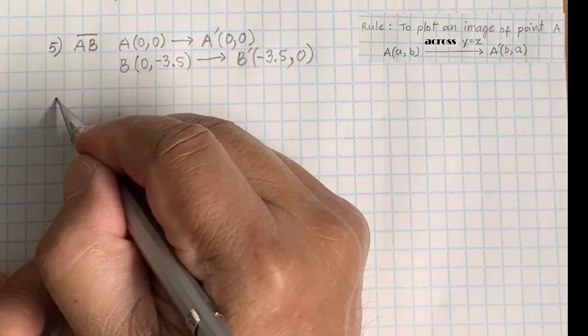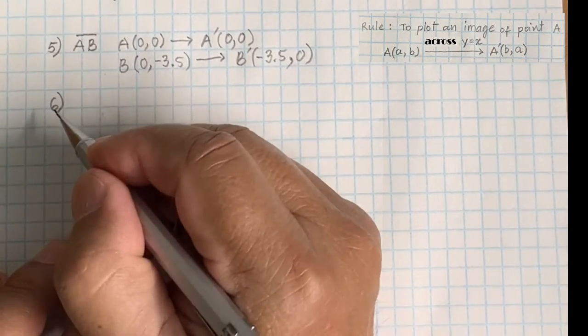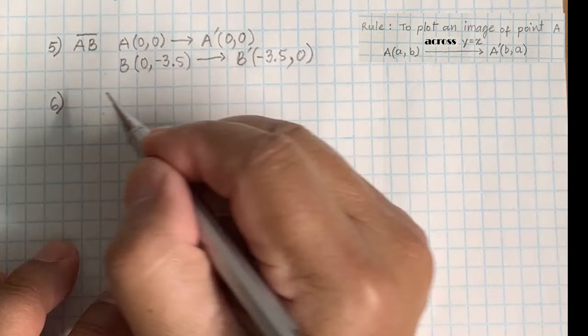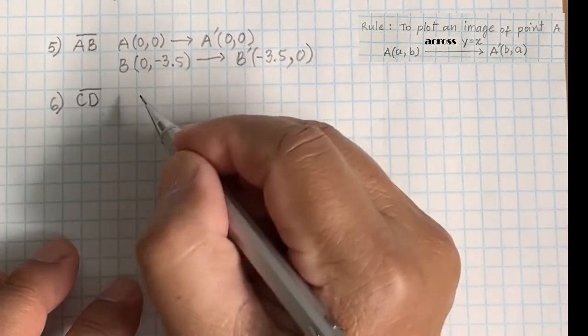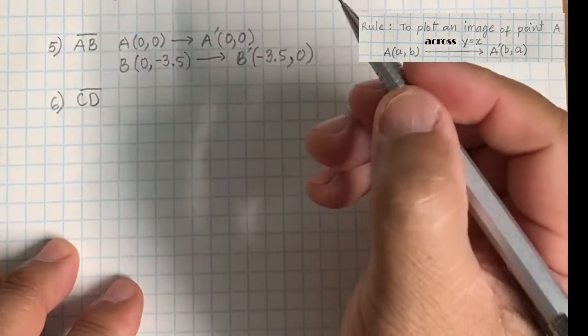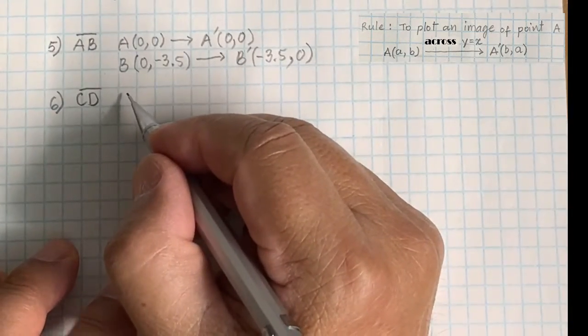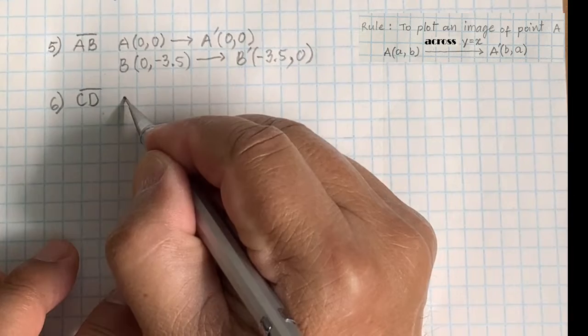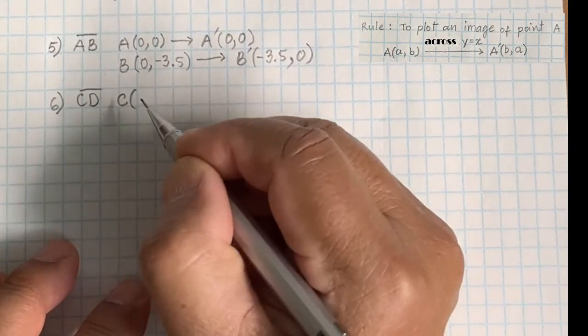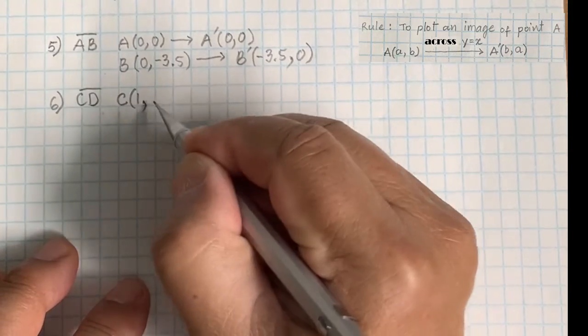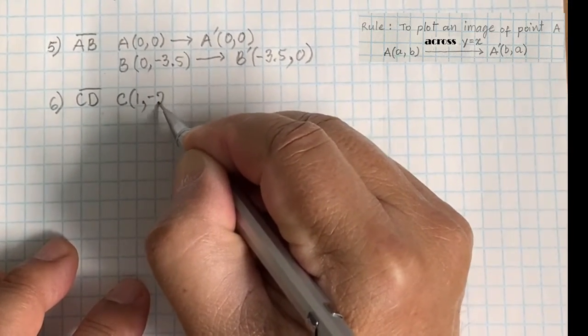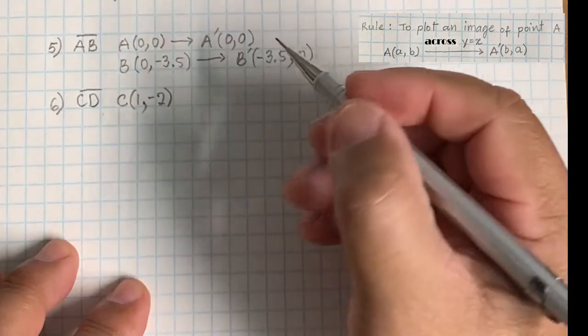And number 6, segment CD, with point C having coordinates (1, -2).